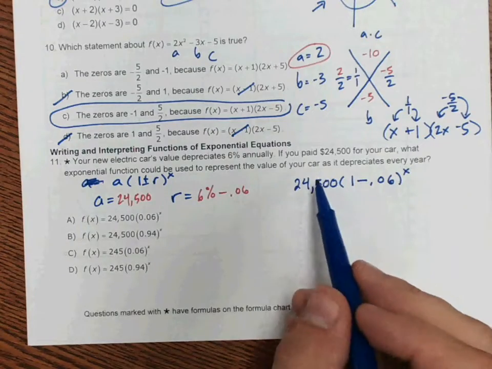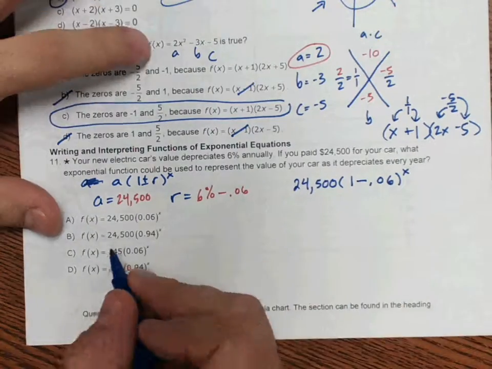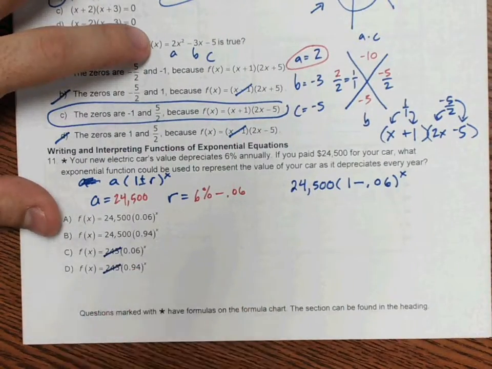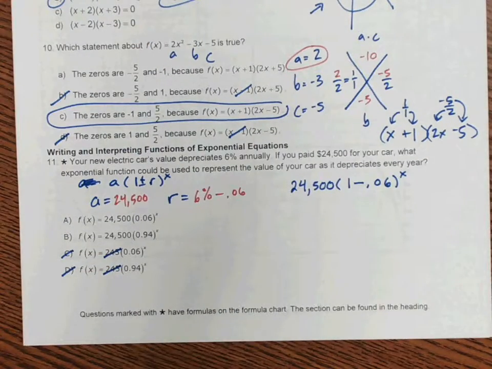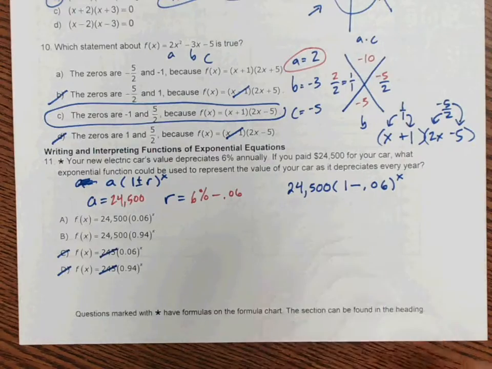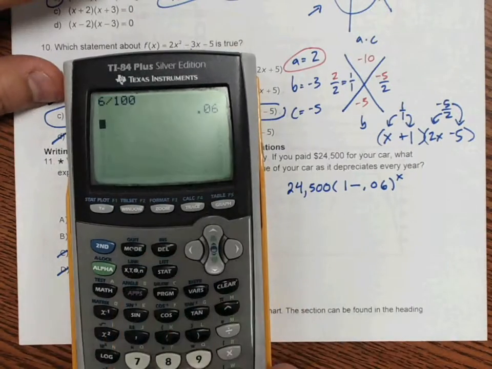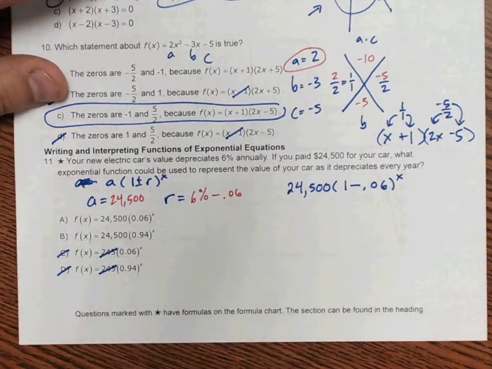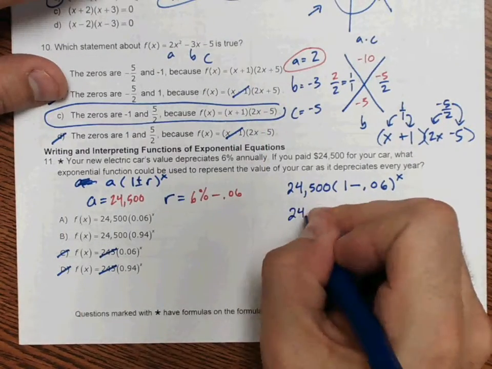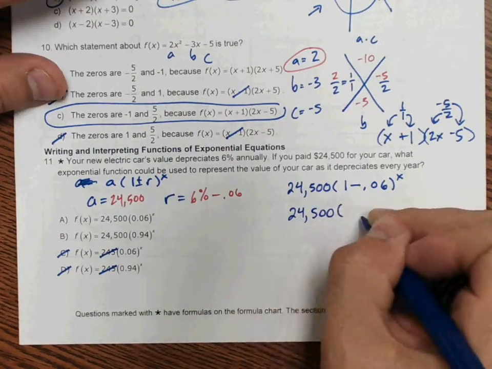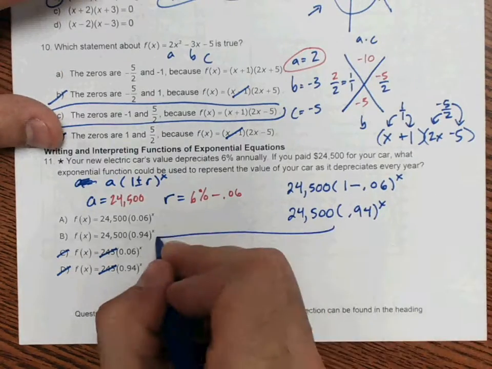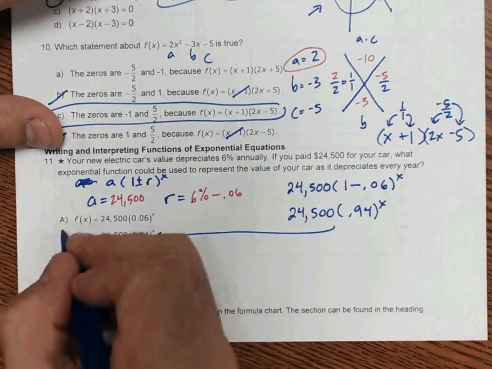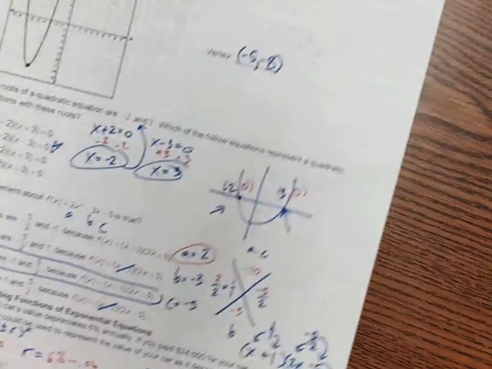Now that 24,500 at the beginning automatically eliminates letters C and D because they just had 245. Okay, my next step here is to simplify what's inside there. So I'm going to say 1 minus 0.06 equals 0.94. So it'll be 24,500 times 0.94 to the power of x, which is letter B.